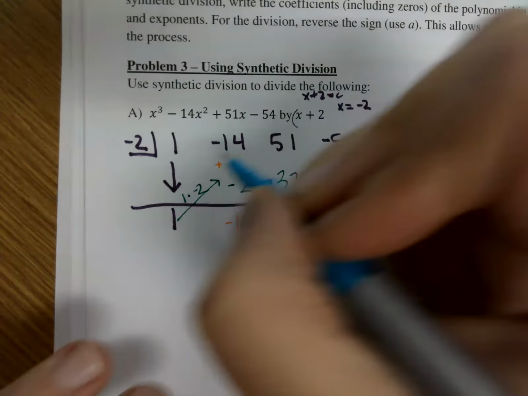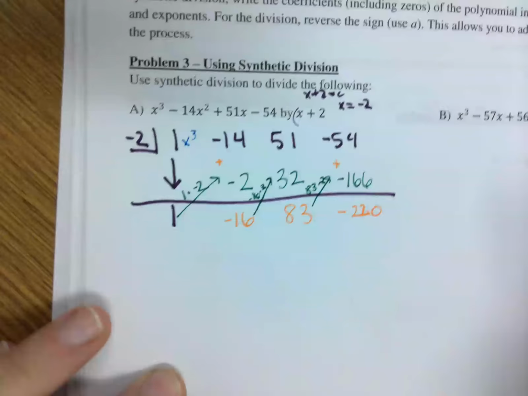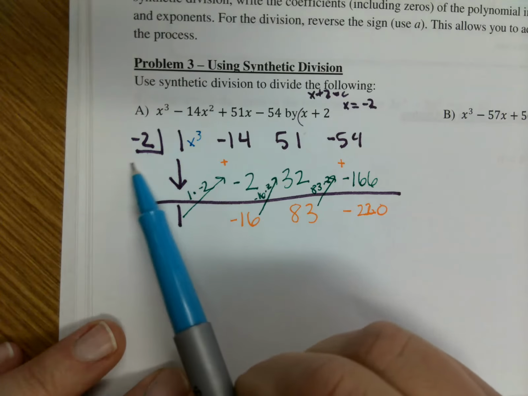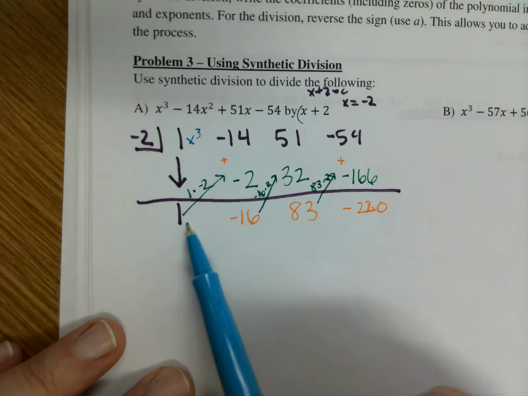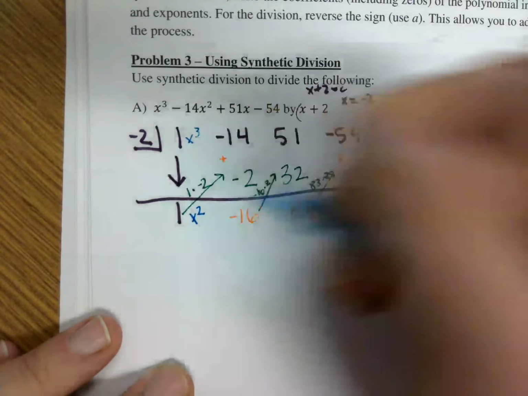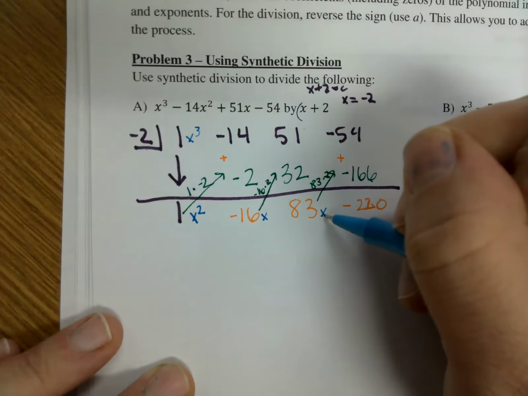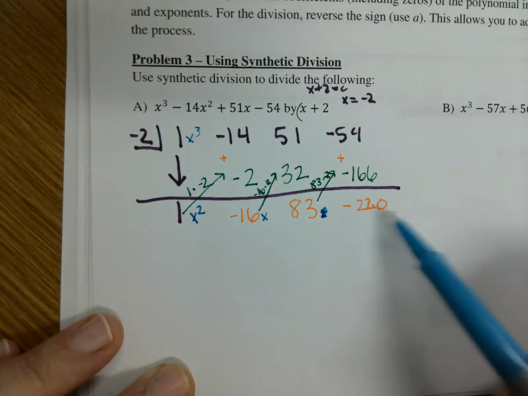So now I have to know what to do with these numbers. This original problem is x cubed. By dividing out a degree, we're dividing out 1 degree. If this is x cubed, this first number is x squared. And if this is x squared, then this one would be x. And then this is my constant, and this is my remainder.